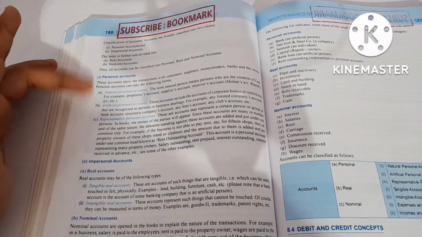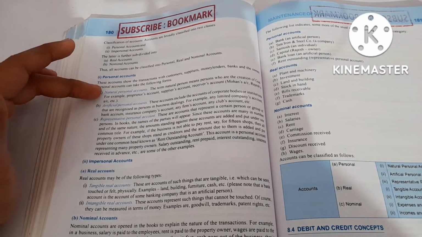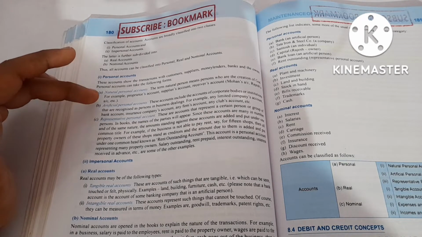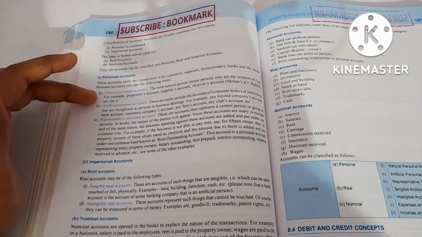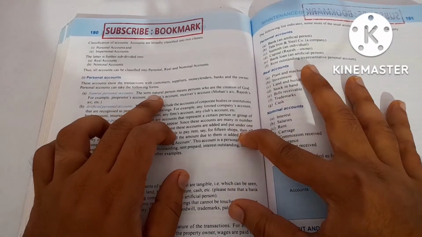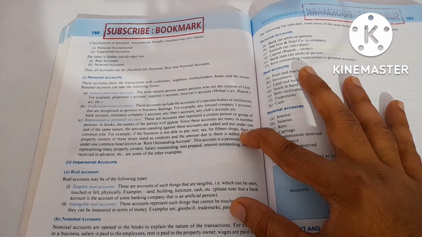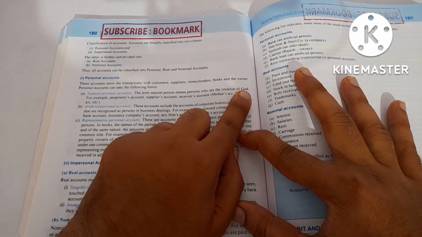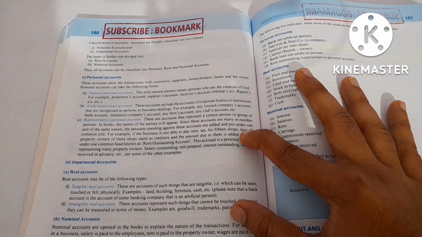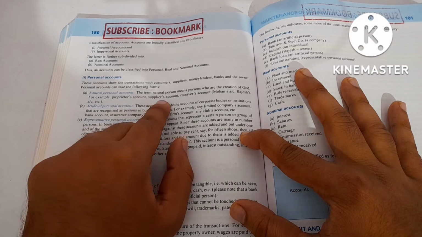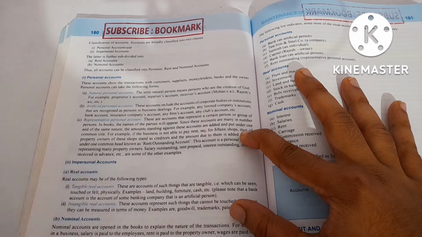Personal accounts are further divided into natural, artificial and representative accounts. Natural personal account: the natural person, we human beings, created by God. The account we maintain for them is known as a natural personal account. Examples: proprietor, supplier, receiver's account. We are maintaining an account of some person.